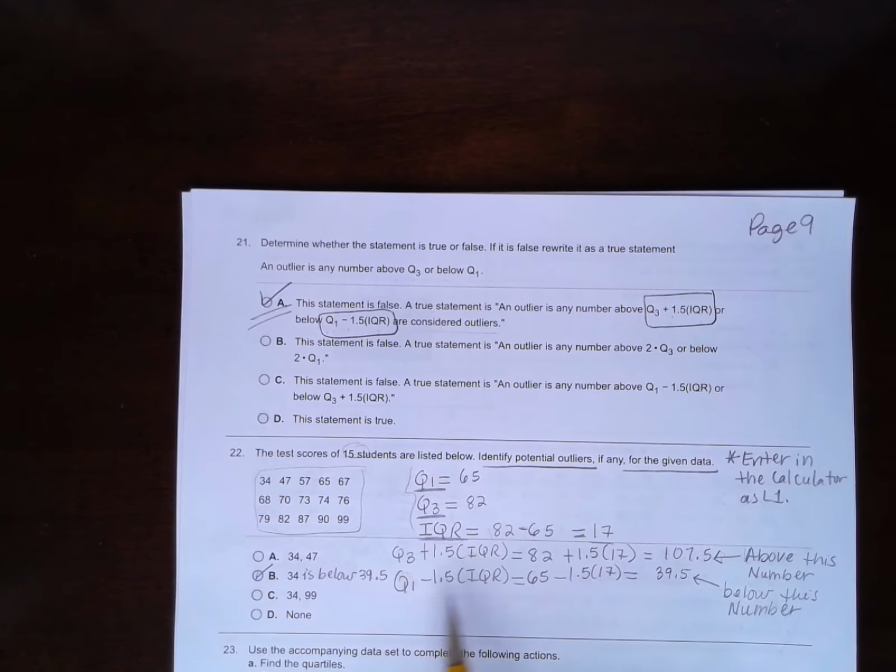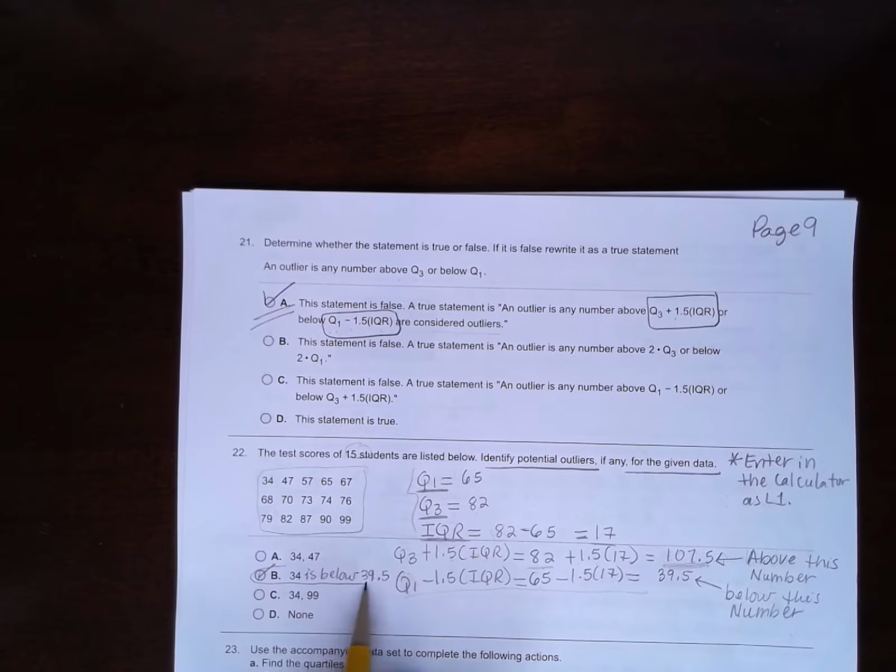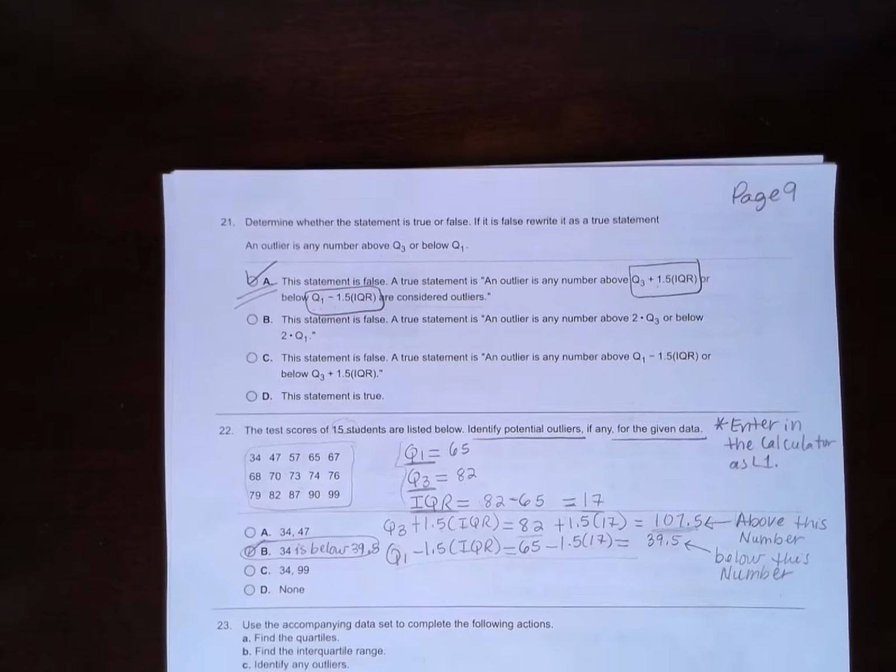Then you're going to find what are called the boundaries. So Q3 plus 1.5 IQR means 82 plus 1.5 times 17, so any number above 107.5 will be considered an outlier. Any number below 39.5, and you can see how it was calculated, will be an outlier. So the one that will be an outlier in this data is B, 34, because 34 is below 39.5.